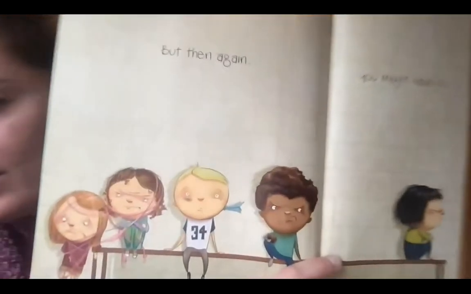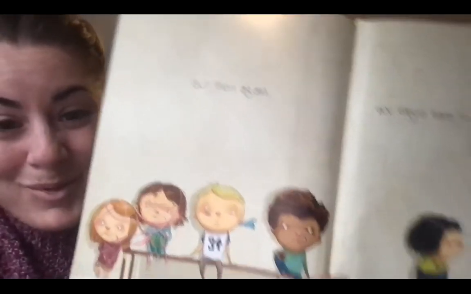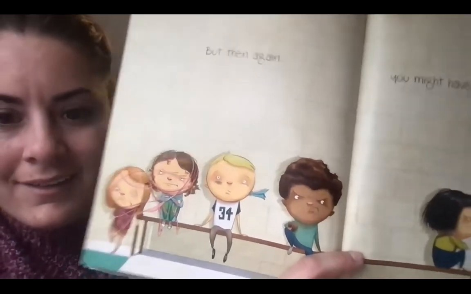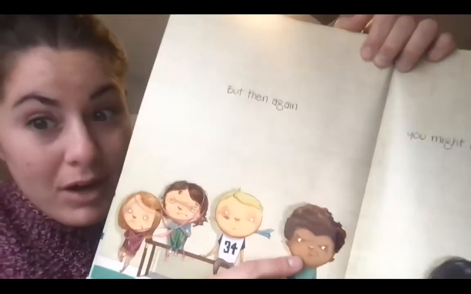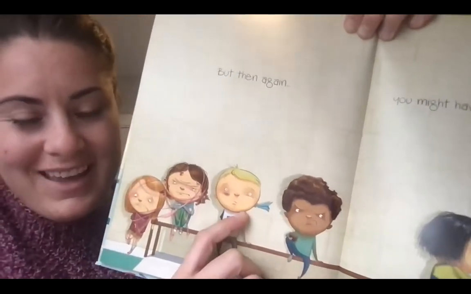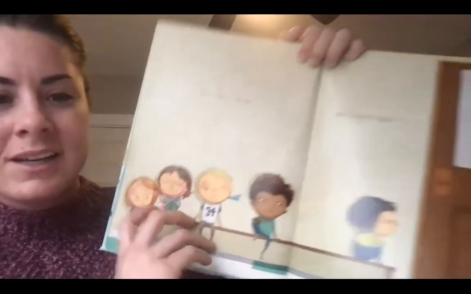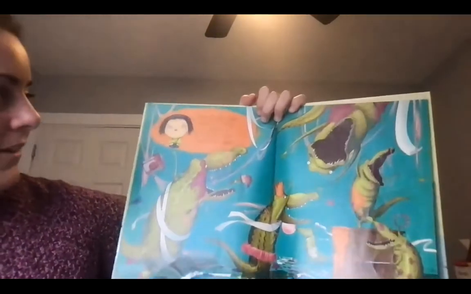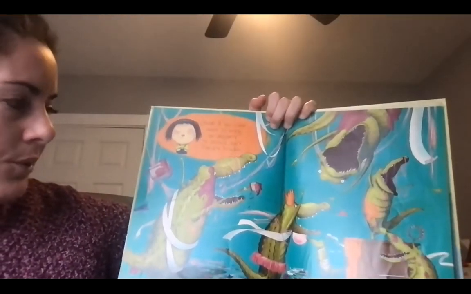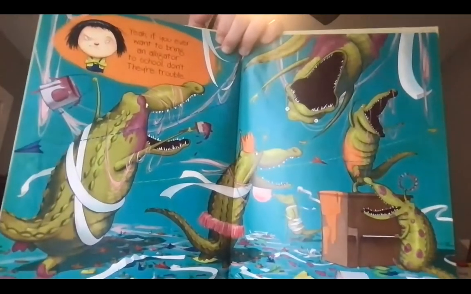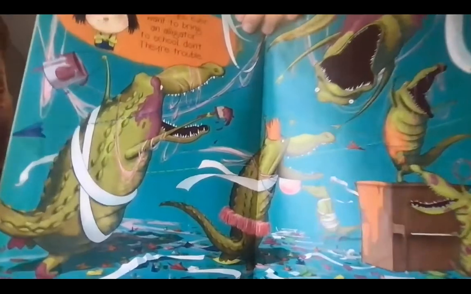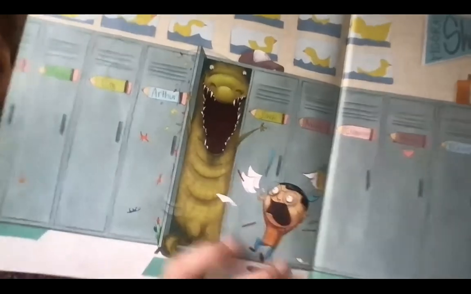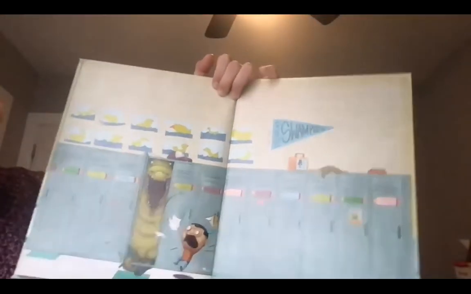But then again, you might have to. Why does she still have to go to the principal's office? Yeah. There's the airplane stuck in his ear. There's gum all over those kids. So she's still in trouble, even though the alligator left. Yeah, if you ever want to bring an alligator to school, don't. They're trouble. Major trouble. Look at that craziness. He was hiding in the locker.